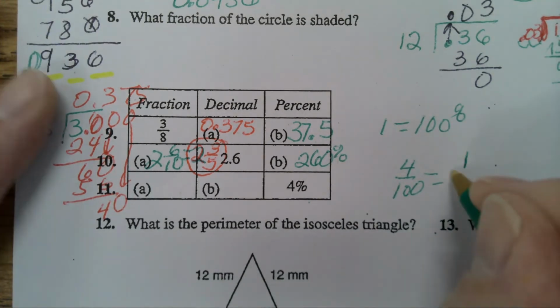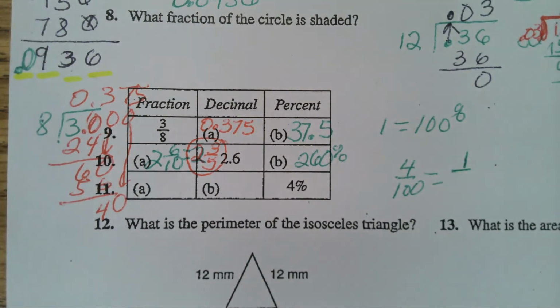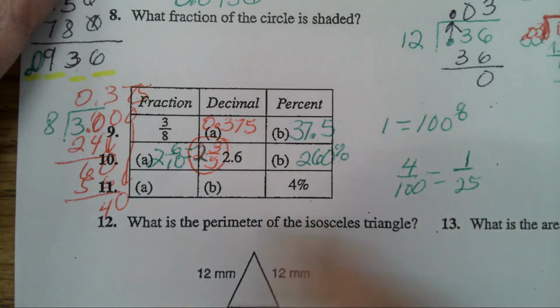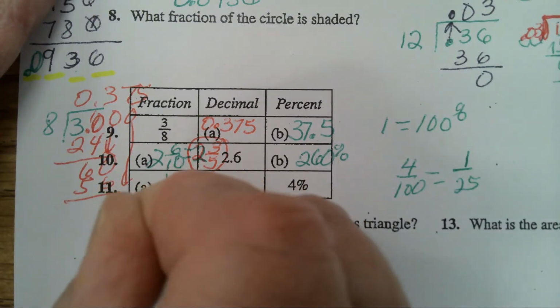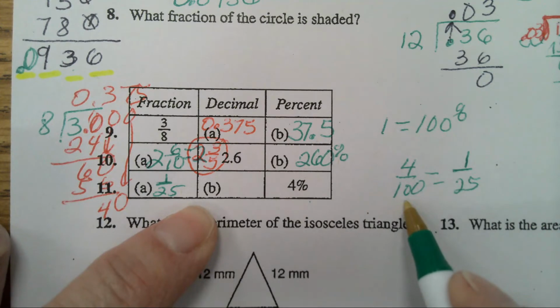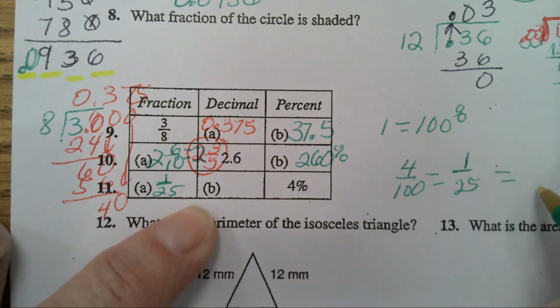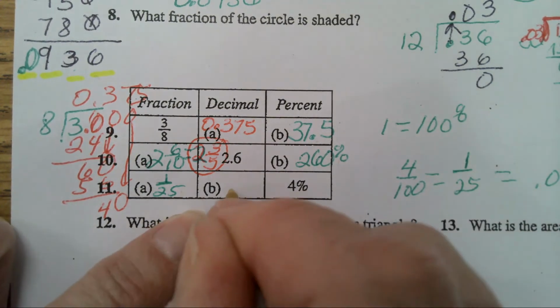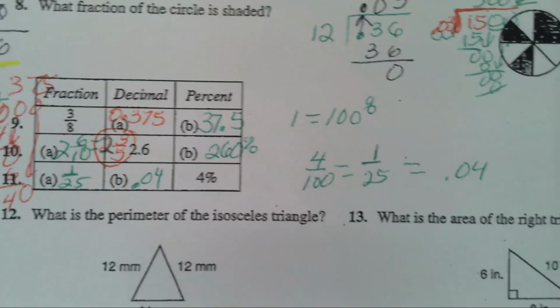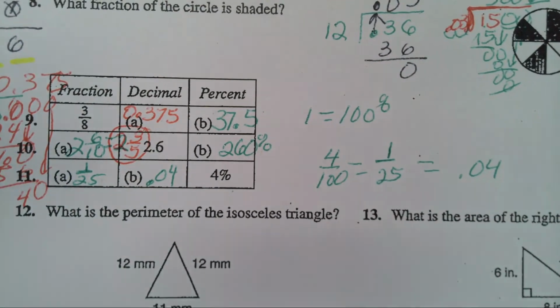How much is a quarter worth? 1 over 25. So the fraction is 1 over 25. And your decimal, 4 hundredths, is written as 0.04. Okay? Any questions? All right.